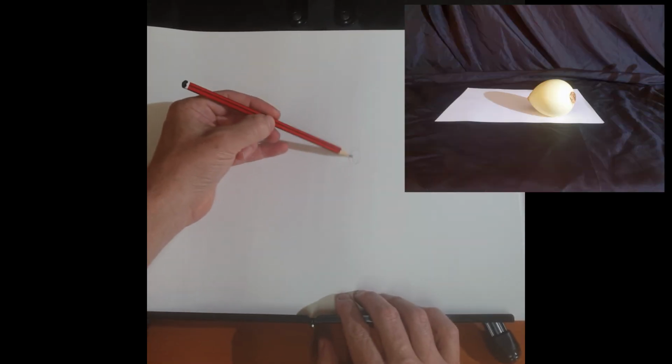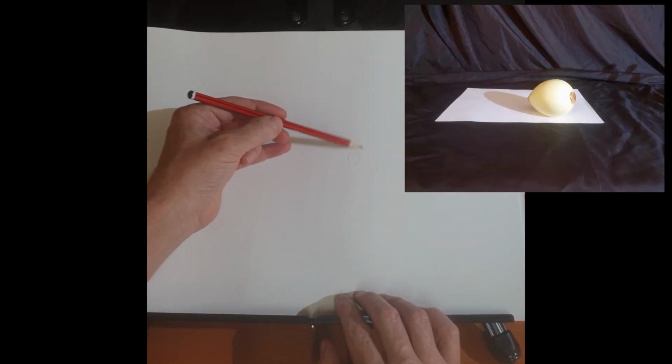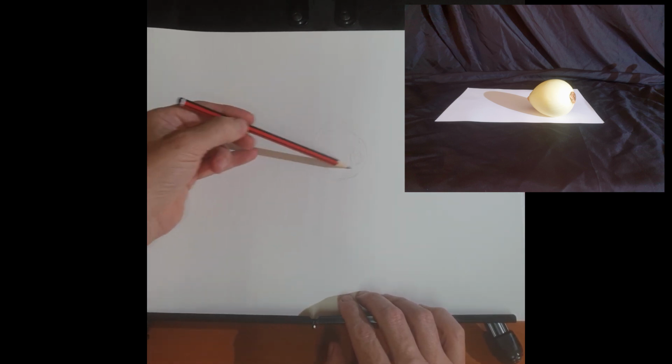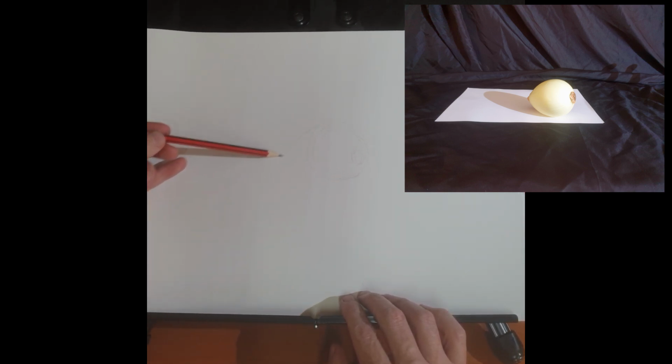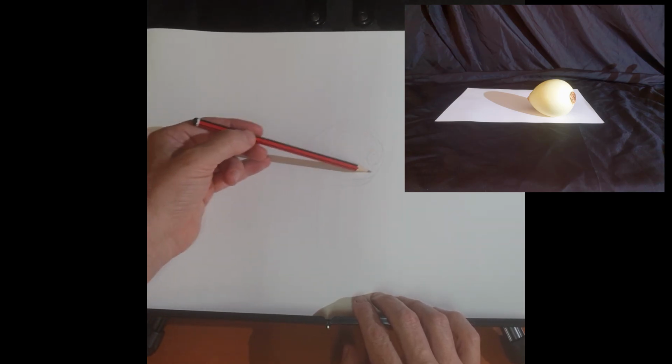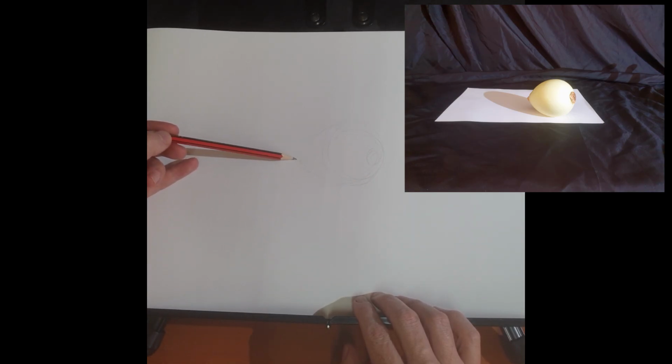Let's go with our first example here, this onion. We can see it's not a completely circular shape. There's a bit of an elongation there at the back. Right, so I would get that circle and then get that shape like that there.